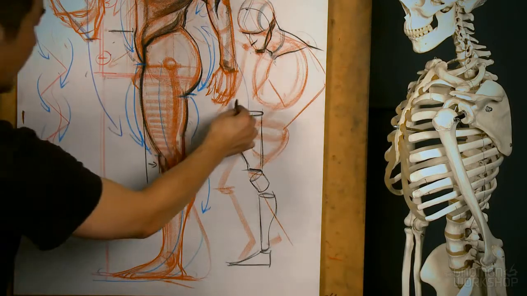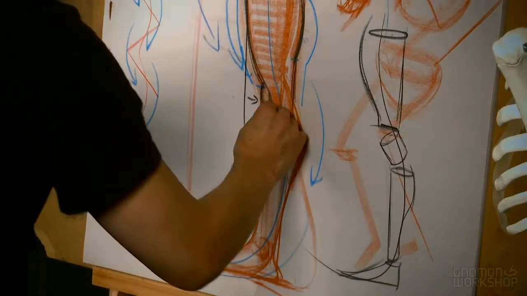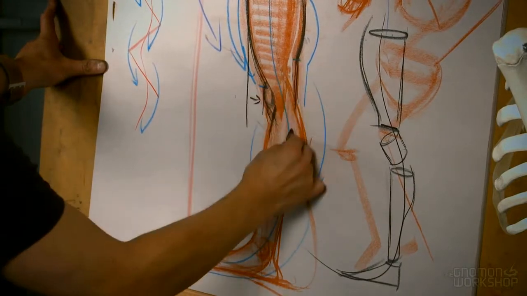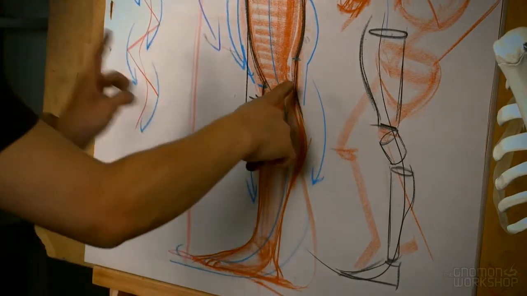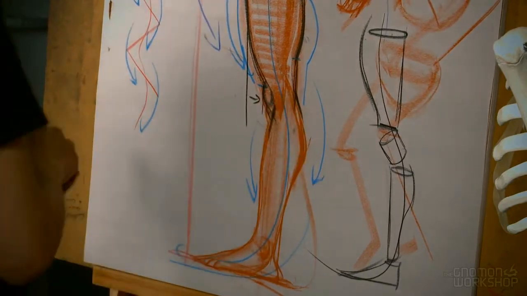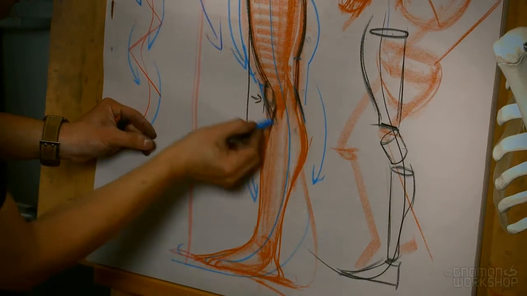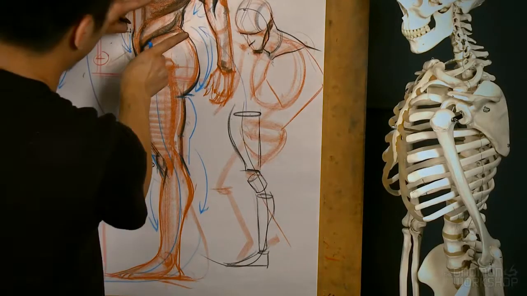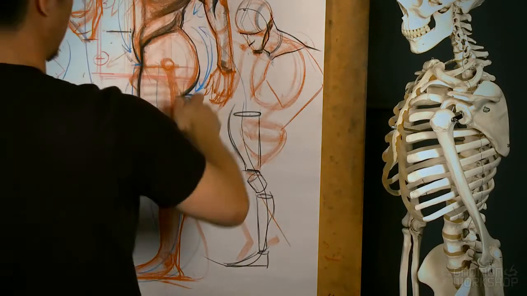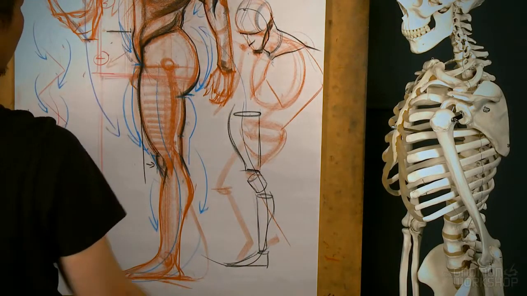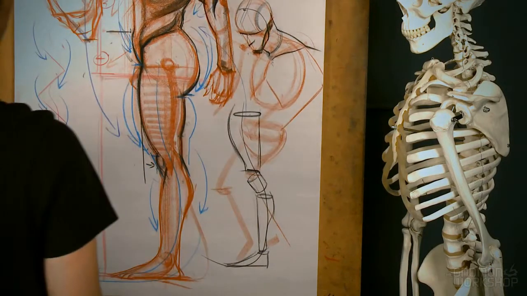Okay, so that's what creates that beautiful S curve. So if this angles back, I'm going to bring my calf muscle up here parallel to the angle of my knee. As long as you think parallel, that's going to help you create those directions.